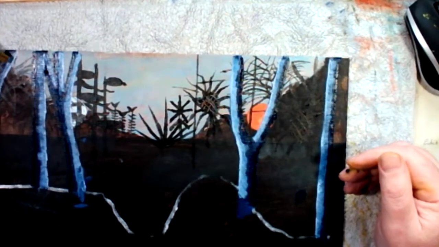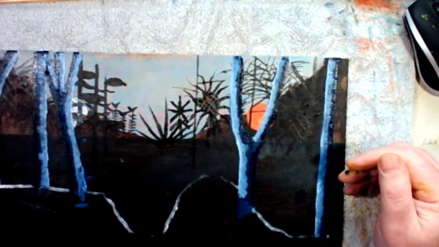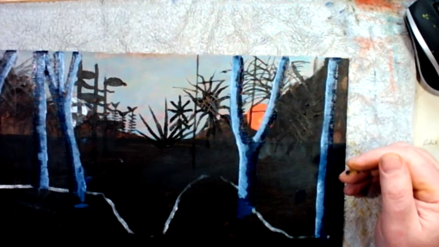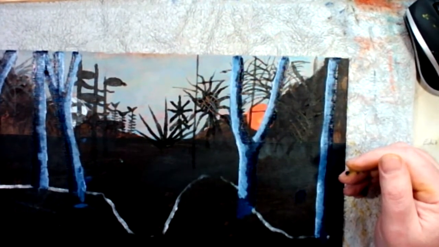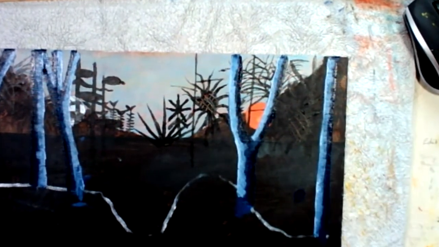Now, an artist who was working at roughly the same time as Rousseau was an artist called Fernand Léger, and Léger's figures are very cylindrical, and the shading on those cylinders reminds me very, very much of the shading that Rousseau has on his trees and foliage.